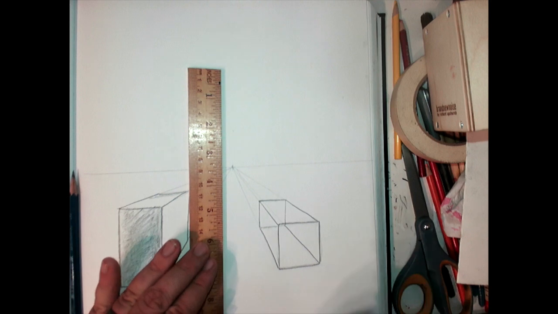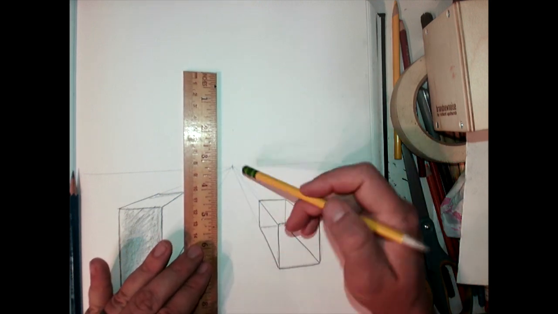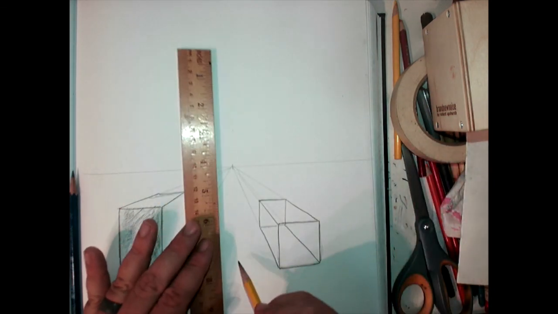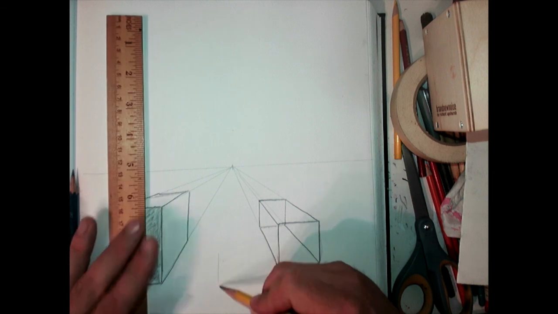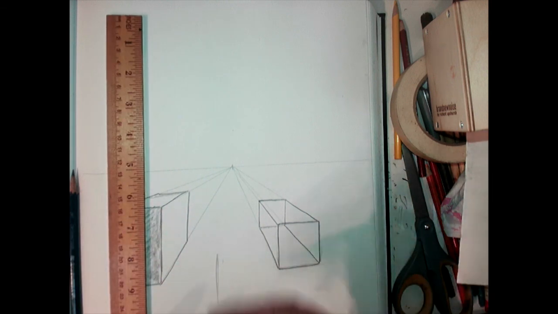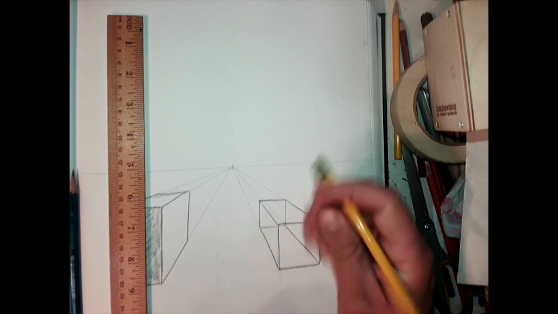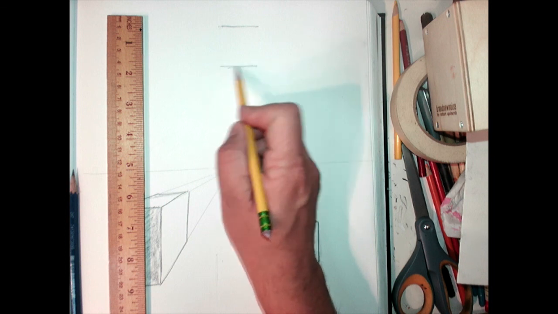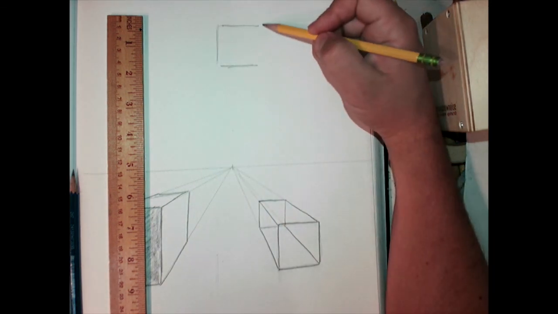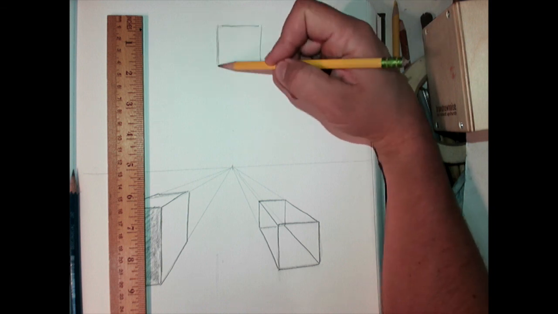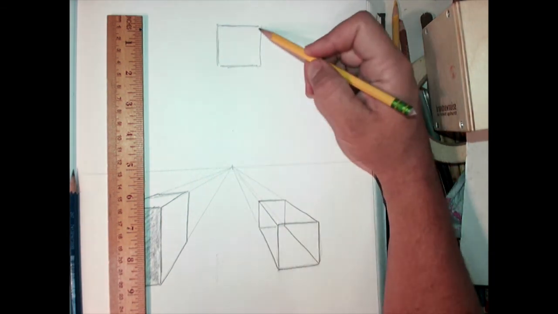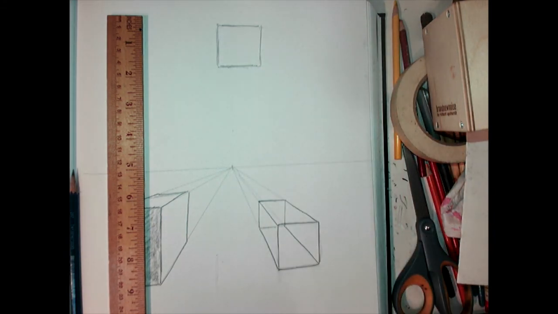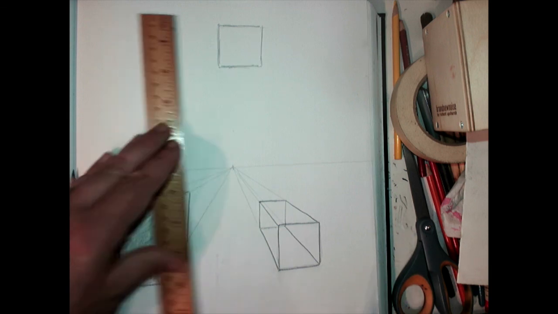If I've got one that's either directly below the vanishing point here or on the horizon, I'm only going to be able to see one side. So let's do one of those real quick. So I've got one here. Actually, let's do this one up above since we haven't done one up above yet. I've got one up here. So since this is above the horizon line, I'm going to be able to see the bottom. So it's always going to be opposite where it's positioned. If it's above, I'll be able to see the bottom. If it's to the right, I'll be able to see the left side. If it's to the left, I'll be able to see the right side.